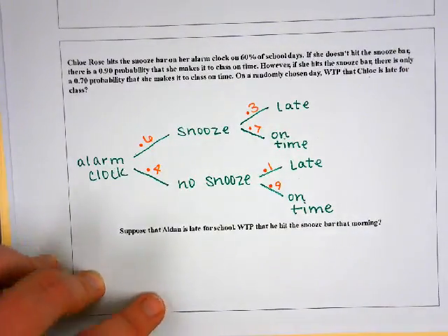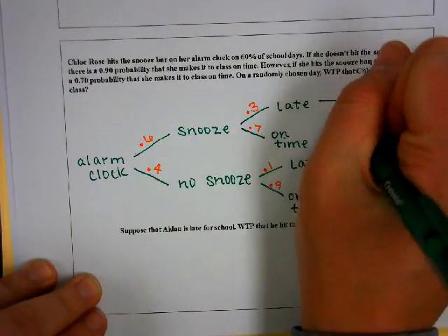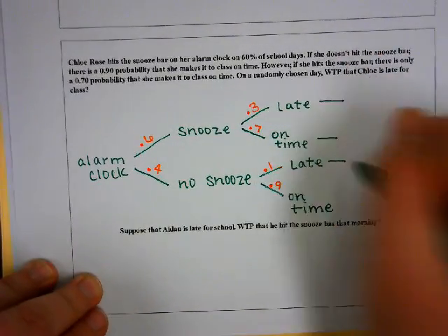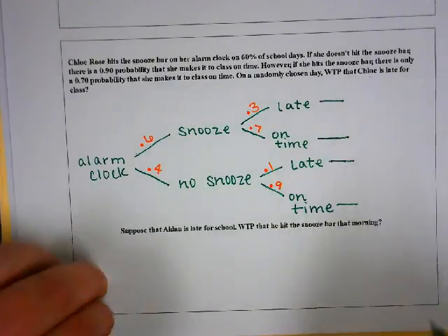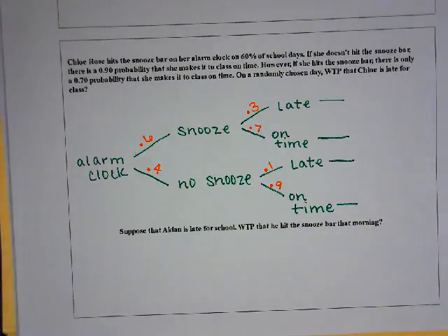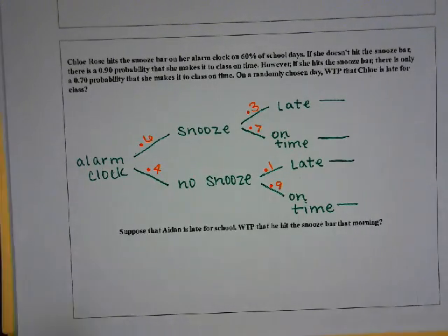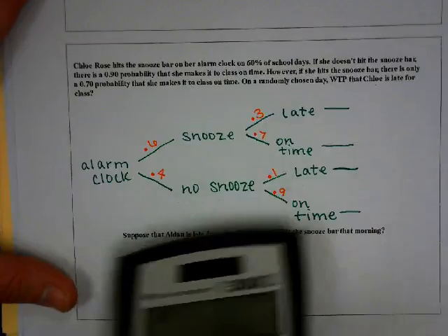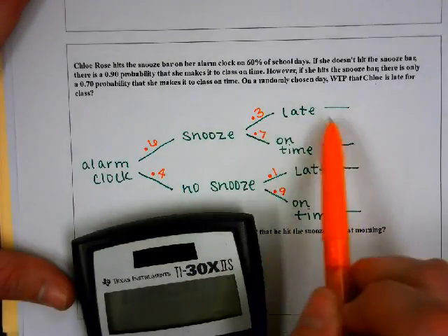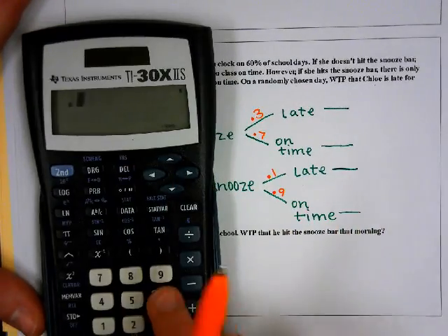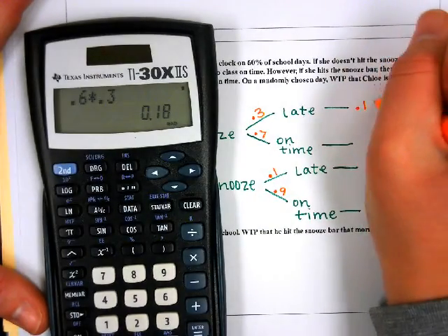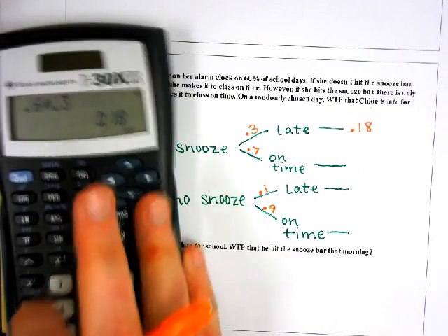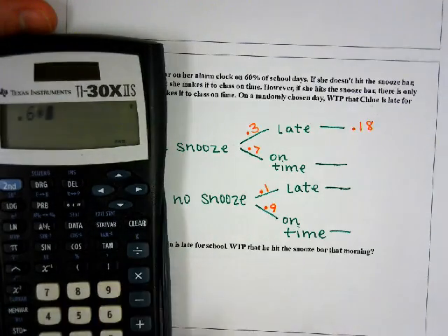And then we're going to put our last branches that give us probabilities for the different options. Misplaced my calculator. All right, so snooze and late, 0.6 times 0.3, 0.18. Snooze and on time is 0.6 times 0.7, so 0.42.